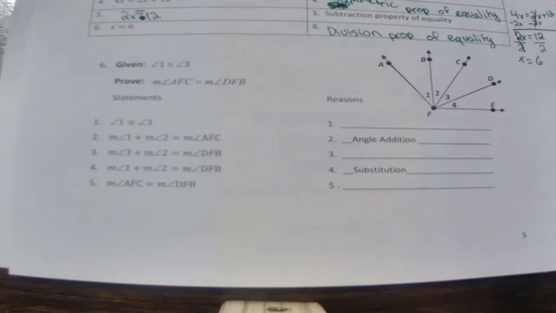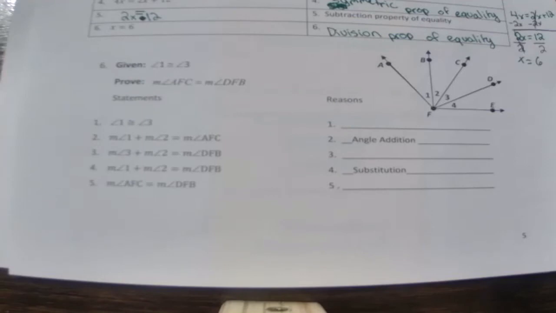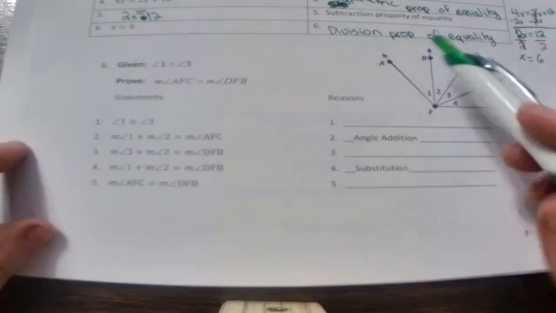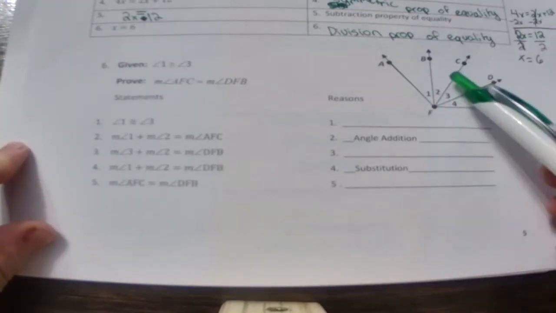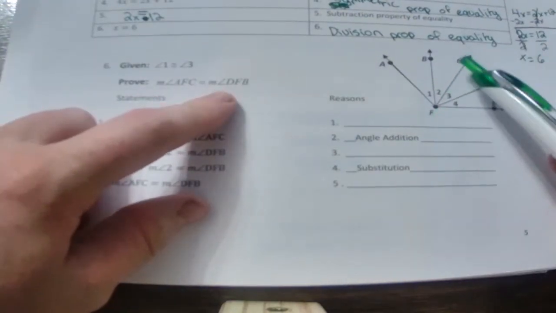Okay, so now we are looking at number 6. Now this one, we were given that angle 1 is congruent to angle 3. So this angle and this angle are supposed to be congruent. They want us to prove that angle AFC is supposed to be congruent to angle DFB. So first off, I noticed that they put in all the statements for us. All we have to do is fill in a few of the reasons. That was very nice of them.